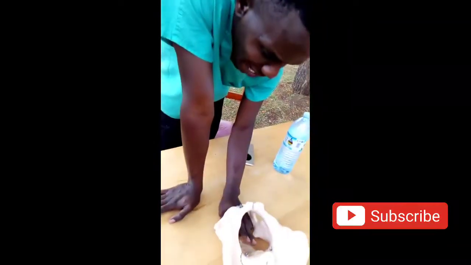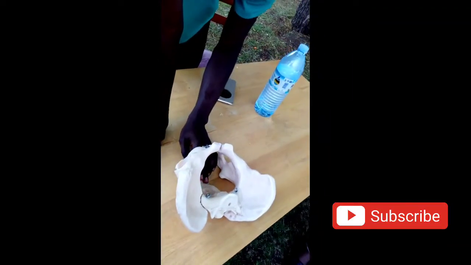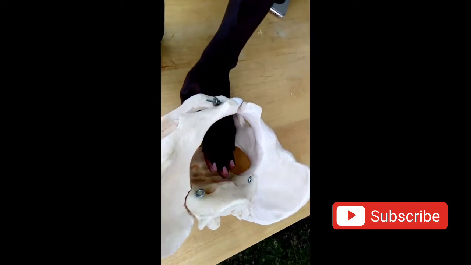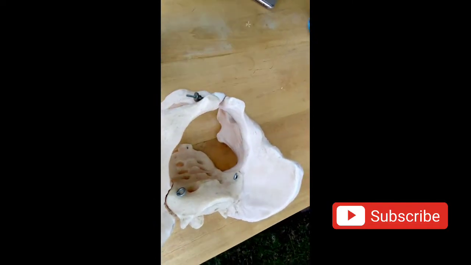But for you, you can use a few things to guide you. That is, inlet and mid cavity. Mid cavity is subjective. There is no measurement. But when you go in, you want to assess how well curved the sacrum is. A good sacrum should be well curved.